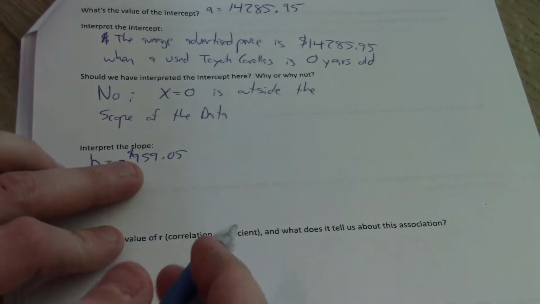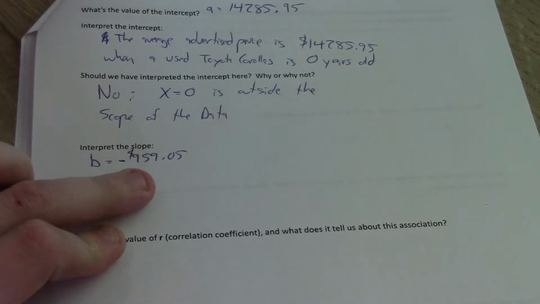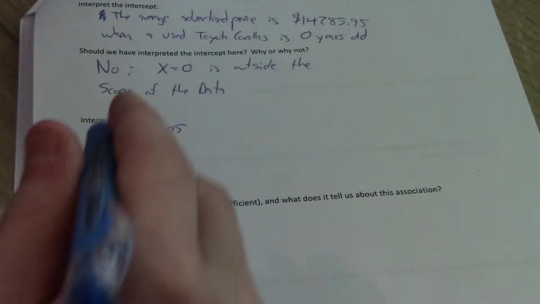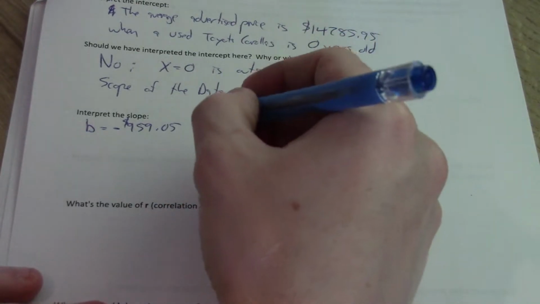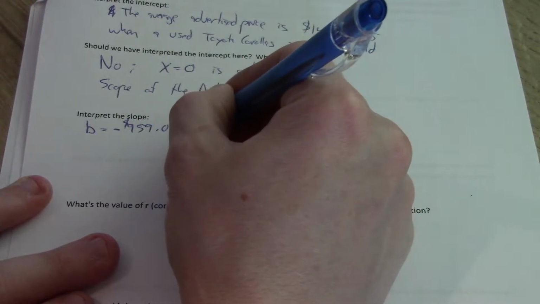So what this is telling us is how the advertised price changes as the age changes. So as we run along the age axis, how is the response axis rising or falling? So the interpretation would look something like this. It doesn't have to be exactly like this, but you'll get the gist.